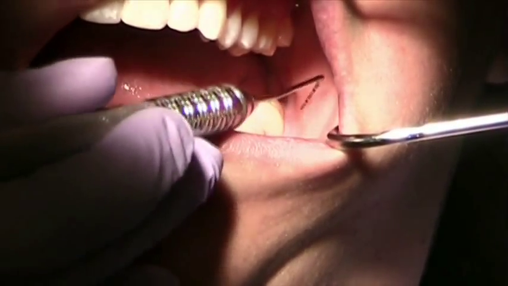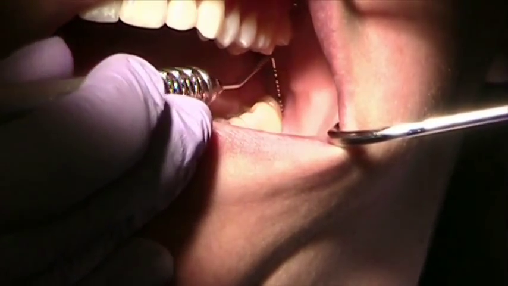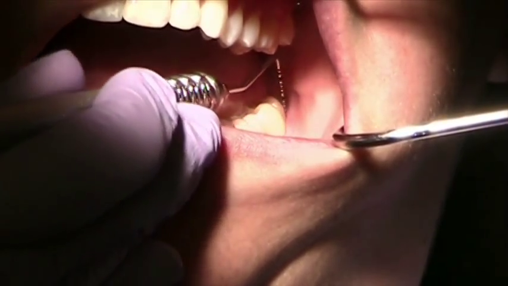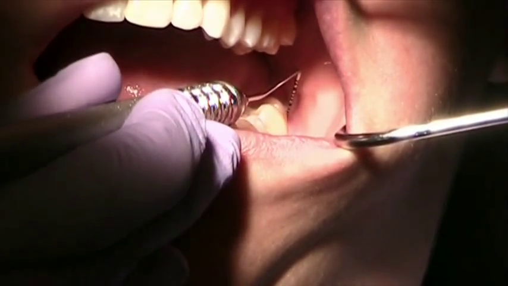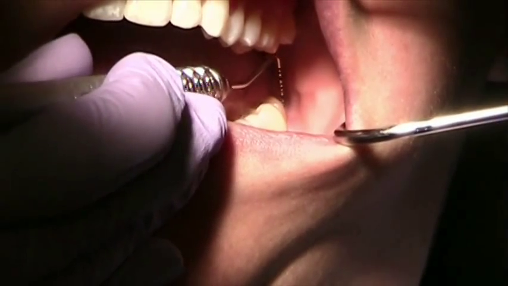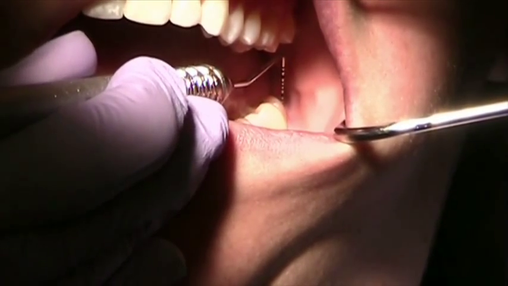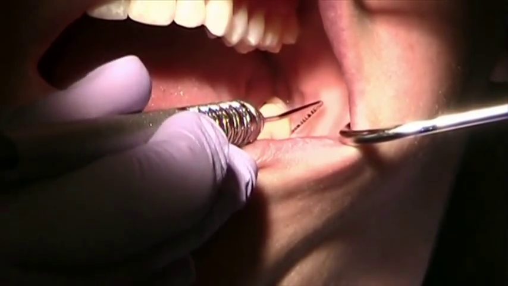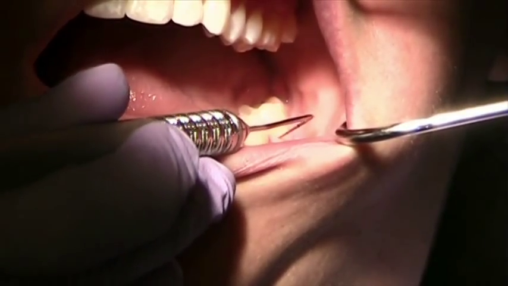The use of an Explorer may aid you in feeling the CEJ if you are having difficulty feeling it with a probe. In most cases, you will not be able to feel the CEJ as a perfect band around the tooth. So with the Explorer and a light pressure, you can feel the change from the smooth enamel of the crown to the rougher cementum of the root surface. The clinician can now insert the probe until the tip reaches the CEJ and record the reading at the gingival margin. On this tooth, the measurement from the CEJ to the gingival margin is 2 millimeters of inflamed gingiva, also known as a pseudopocket on the distal.